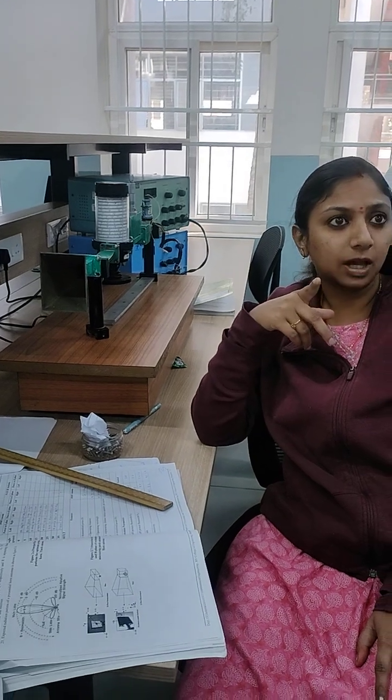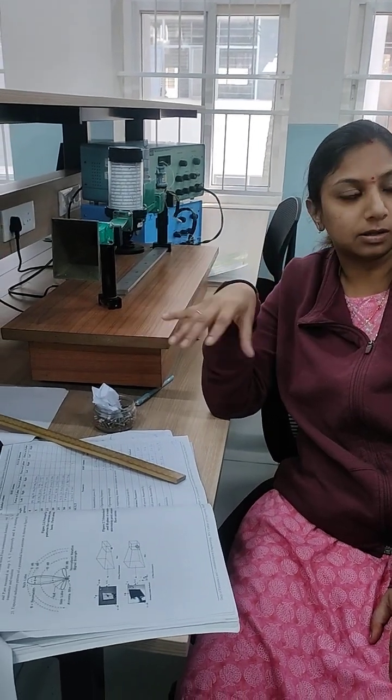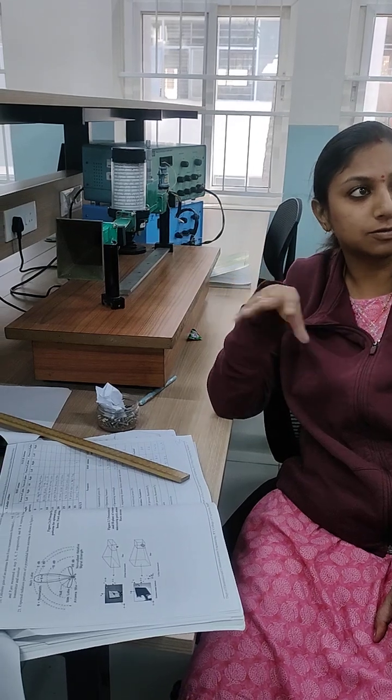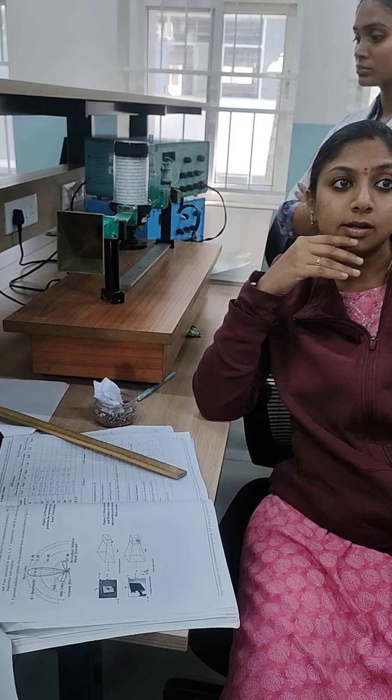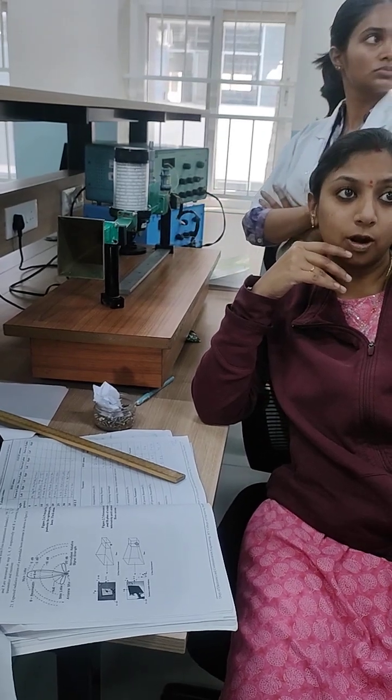Three of them can be here, three of them can be there, and just finish off this experiment. The main aim is to find the range of the horn antenna, that is, the radiation pattern of a horn antenna.